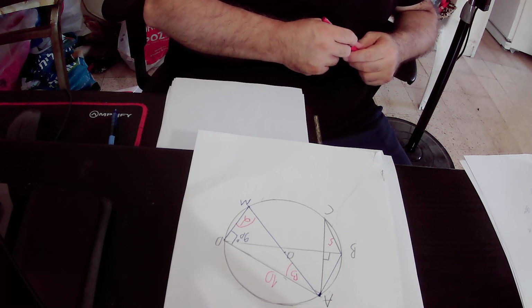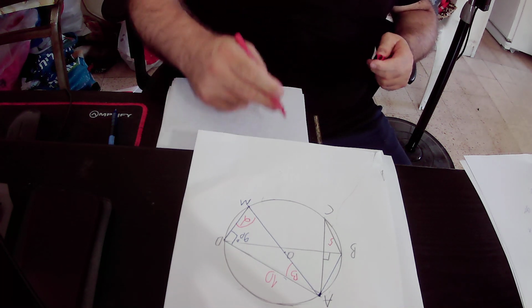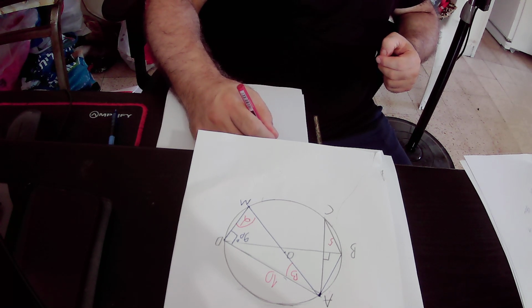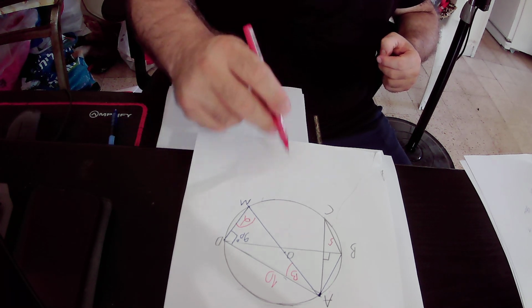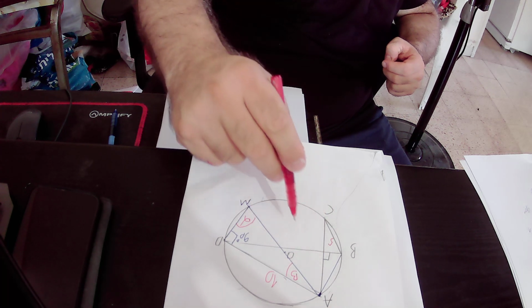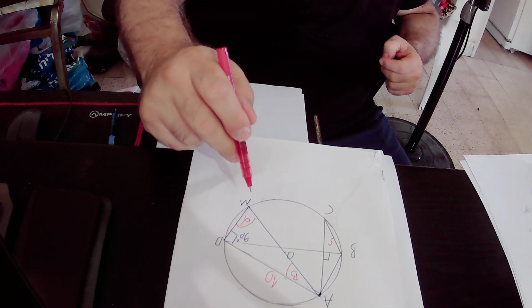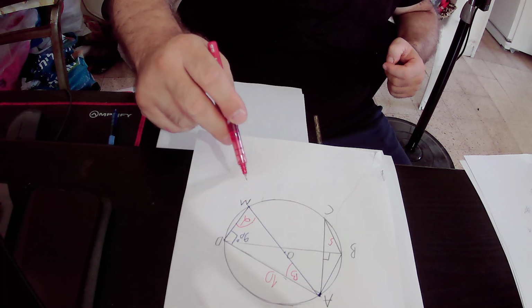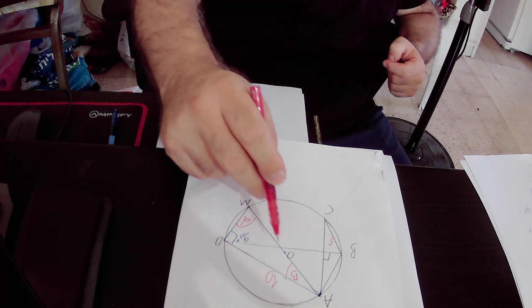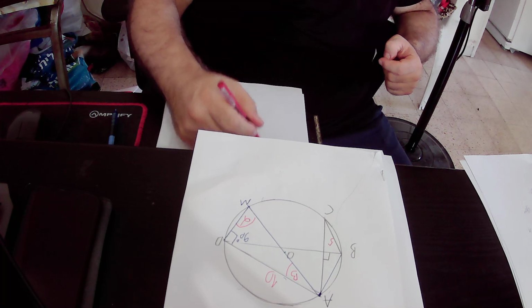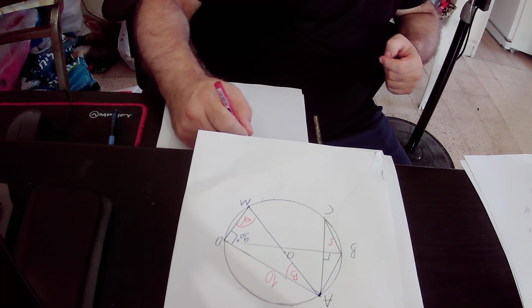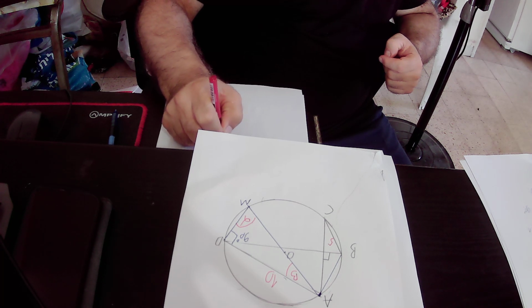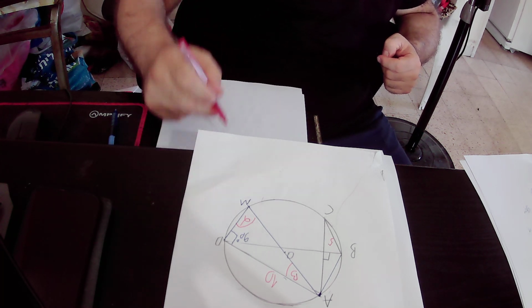So I will create equation number 1 that states that the sum of the angles in the right triangle AMD equals 180 degrees. That is to say, alpha plus beta plus 90 degrees equals 180 degrees.